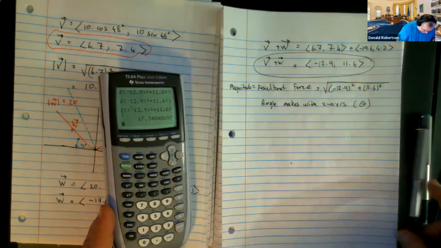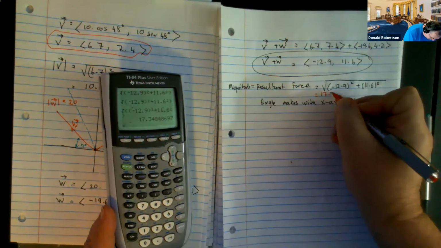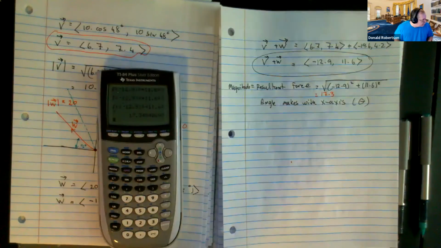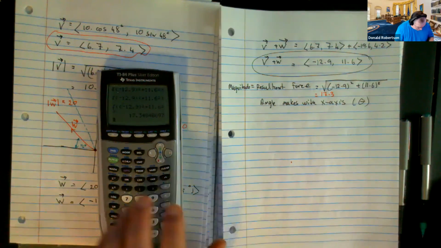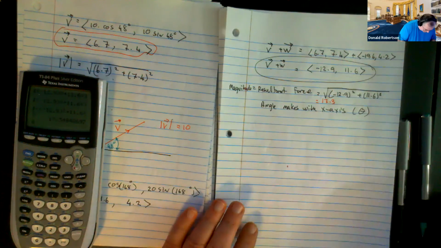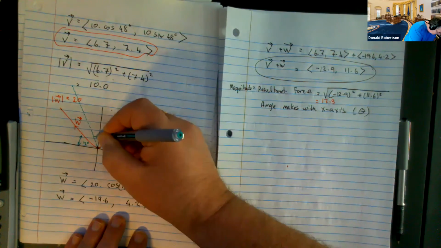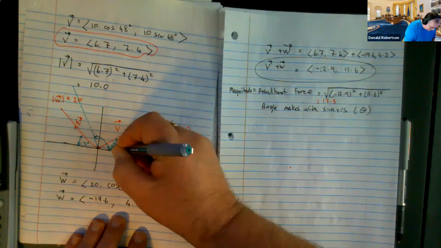But we kind of figured them out. So the resultant force is about 17.3 newtons, or whatever the units happen to be, foot-pounds, something like that. And last but not least is that we need to find that angle.